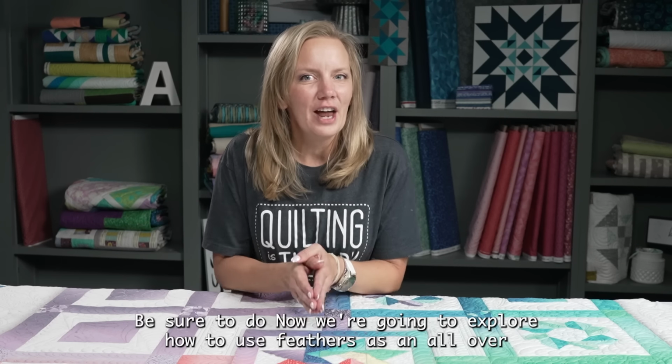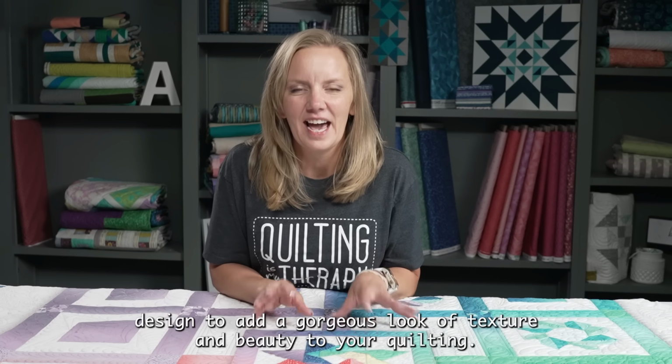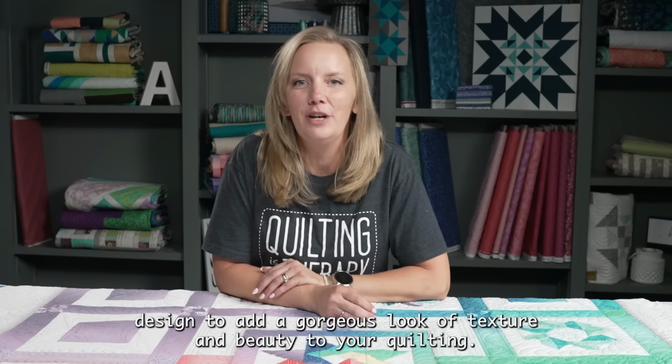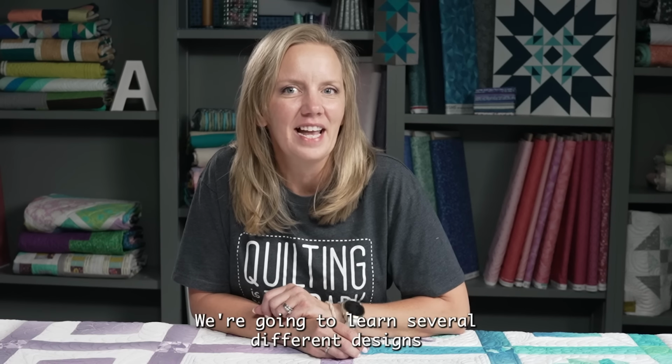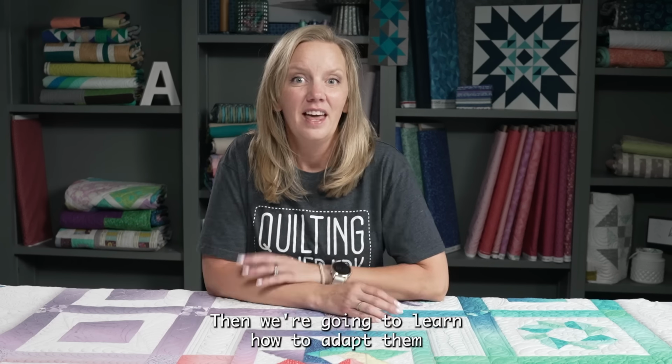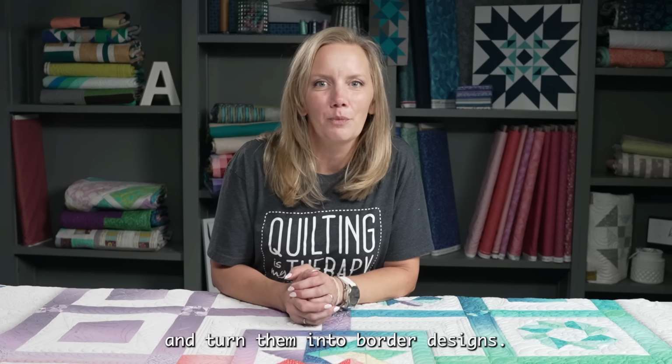Now we're going to explore how to use feathers as an all-over design to add a gorgeous look of texture and beauty to your quilting. We're going to learn several different designs that work perfect in those background areas. Then we're going to learn how to adapt them and turn them into border designs.